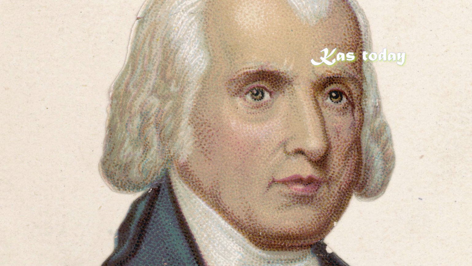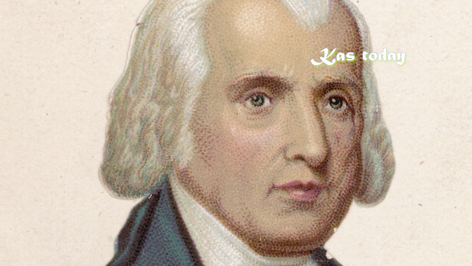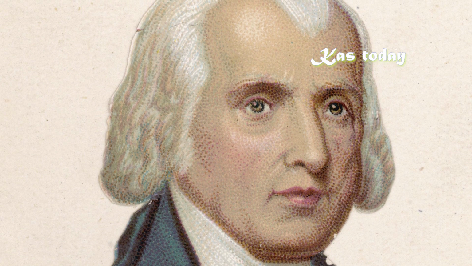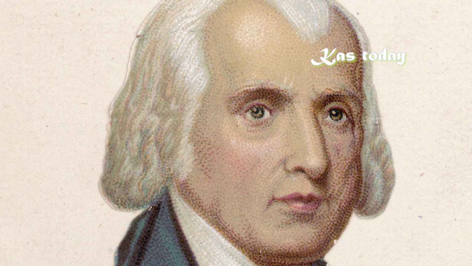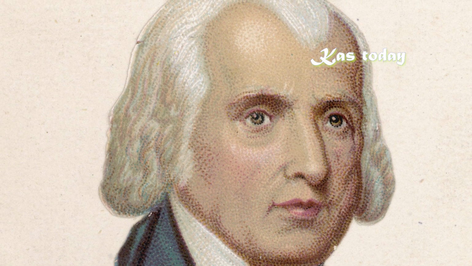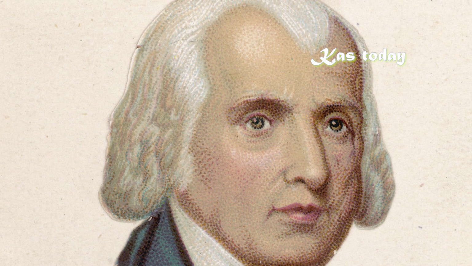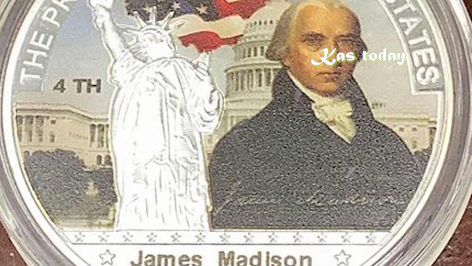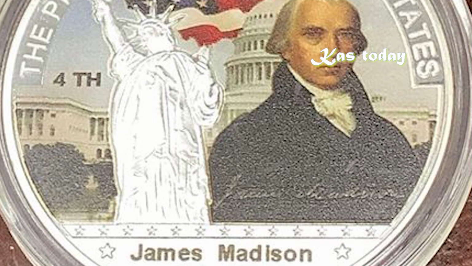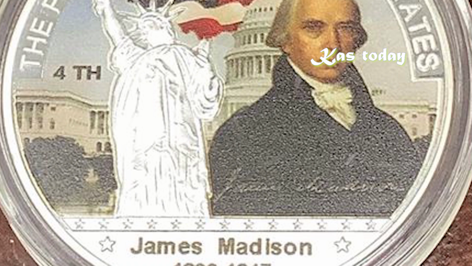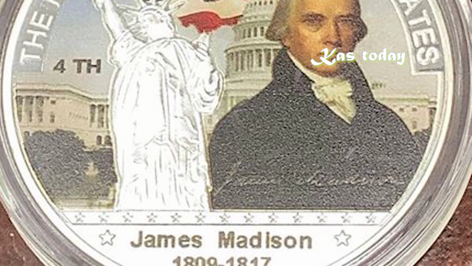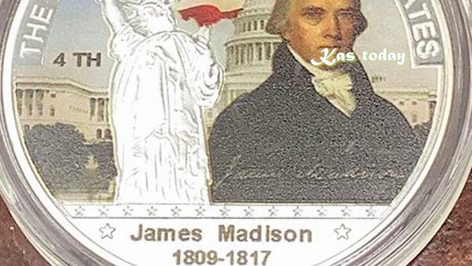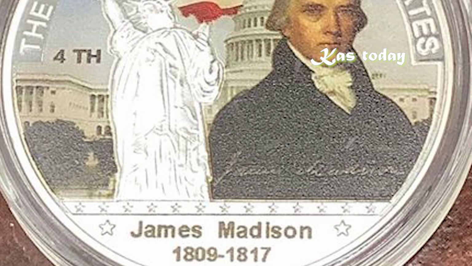Retiring from public office at the end of his presidency in 1817, Madison returned to his plantation, Montpelier, and died there in 1836. Madison was a slave owner. He freed one slave in 1783 to prevent a slave rebellion at Montpelier, but did not free any in his will. Among historians, Madison is considered one of the most important founding fathers of the United States.